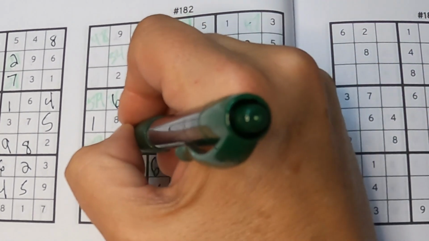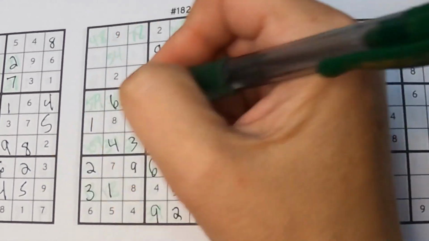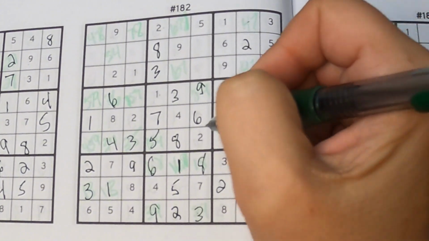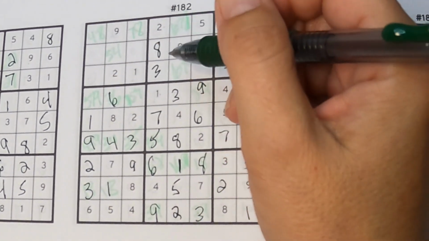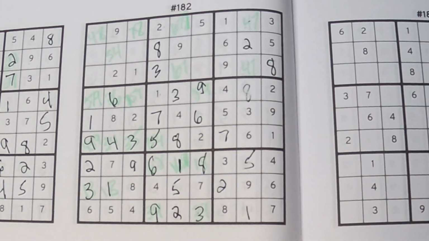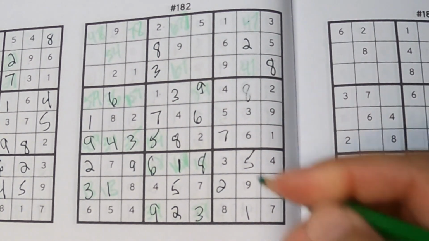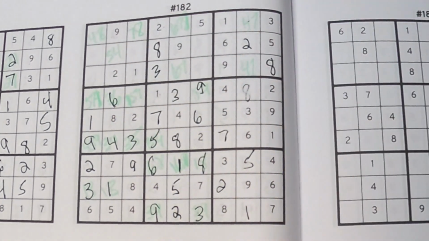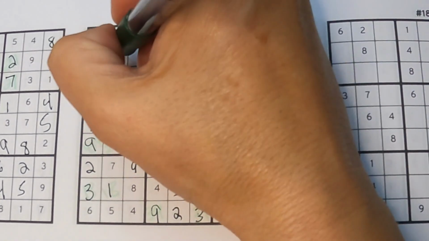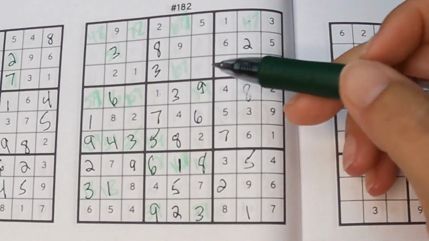That 5 makes this our 3, 4, 9. And now we can get rid of this 9. That 4 makes this our 3.